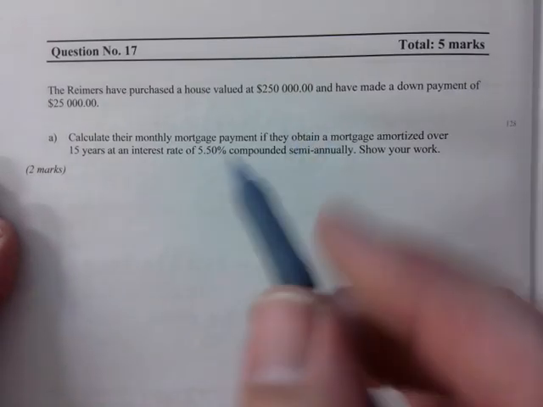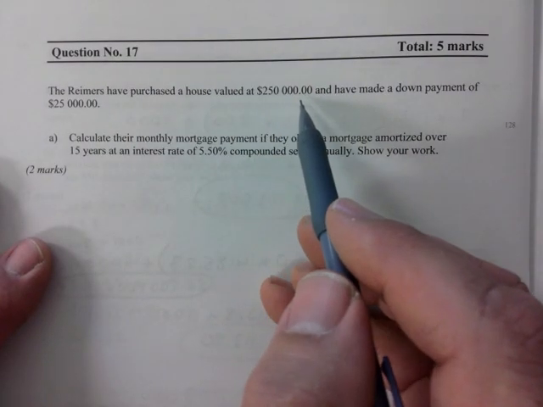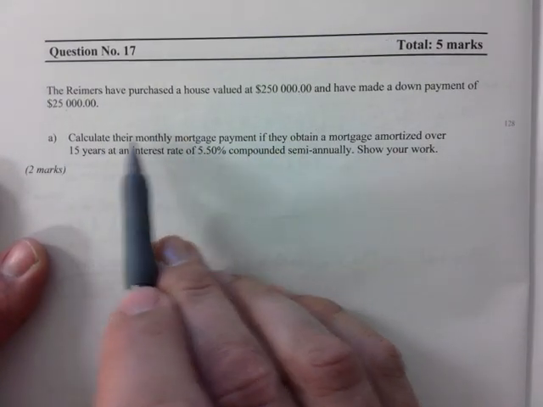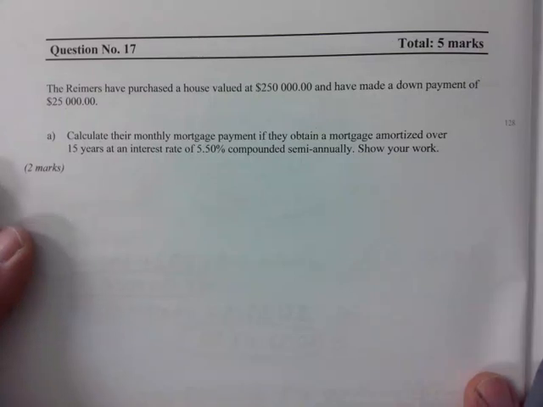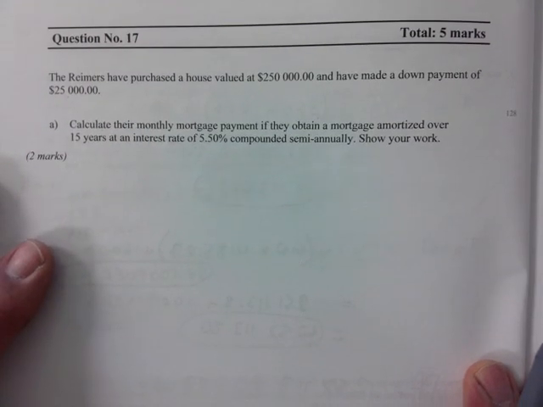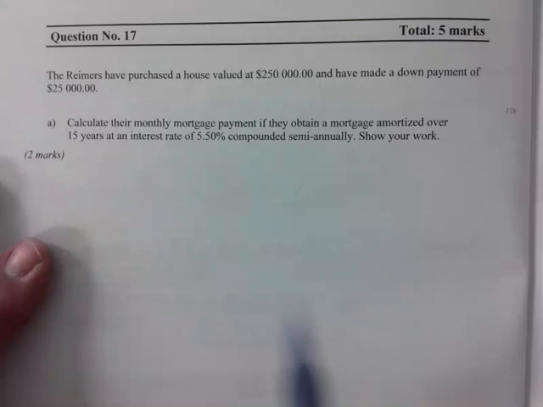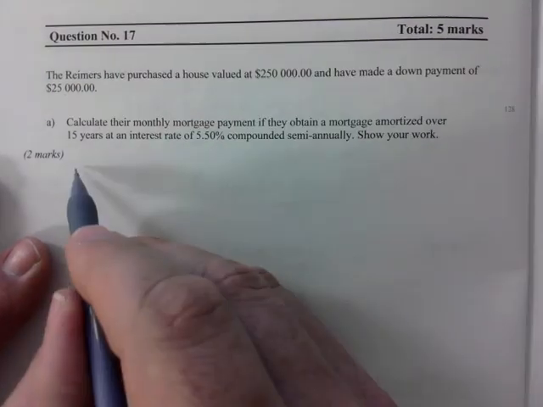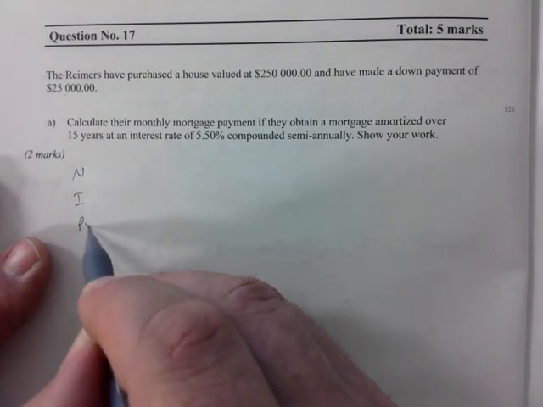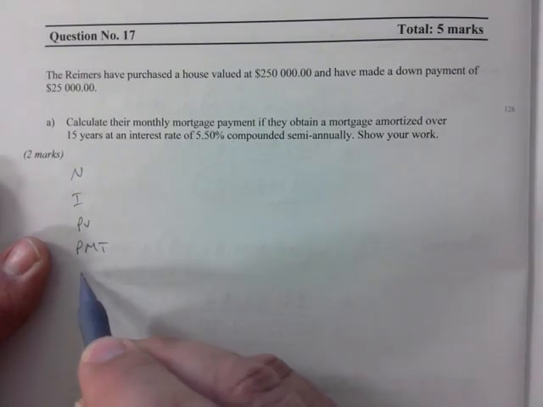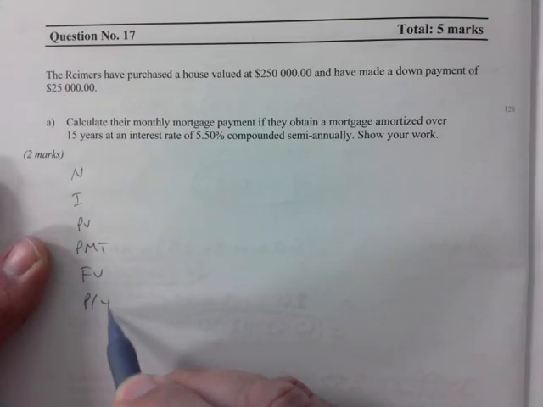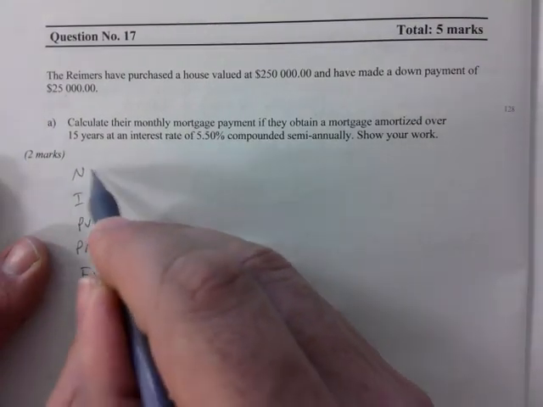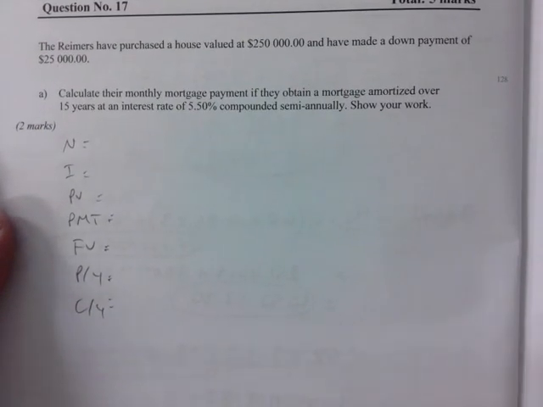The Reimers have purchased a house valued at $250,000 and have made a down payment of $25,000. Calculate their monthly mortgage payment if they obtain the mortgage, amortized over 15 years at an interest rate of 5.5%, compounded semi-annually. Show your work. And this is what they mean by showing your work, and having the entries here.